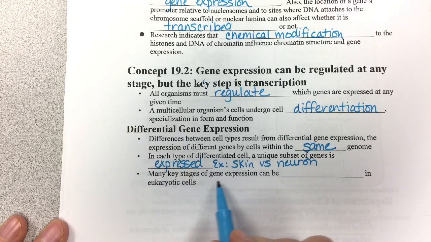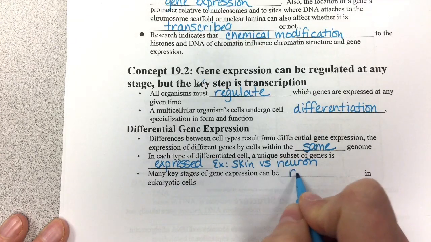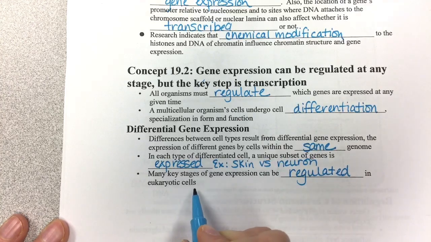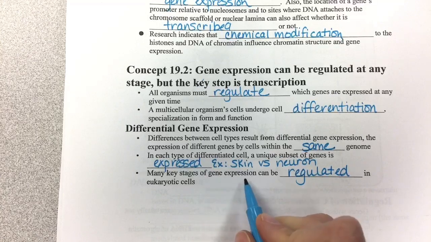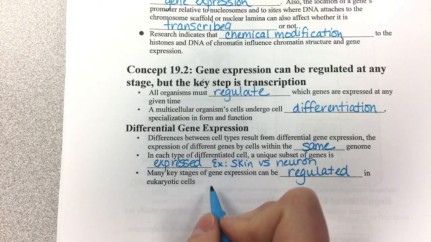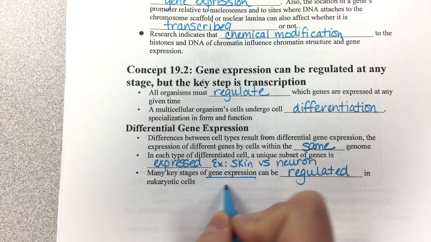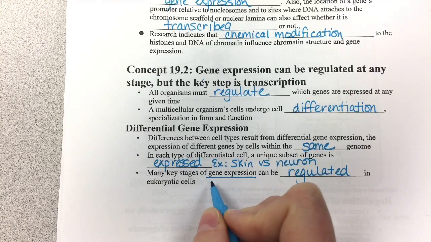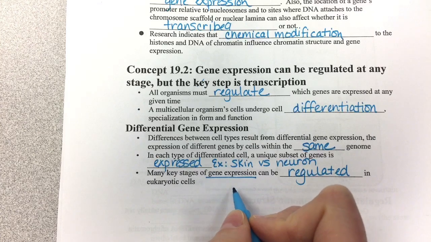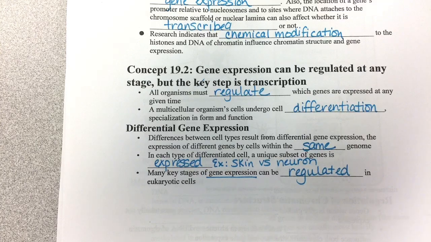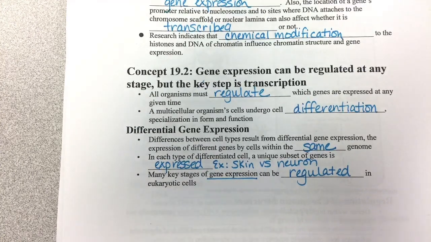Many key stages of gene expression can be regulated in eukaryotic cells. So how do we regulate this gene expression? Gene expression is really protein synthesis. What you're really doing is regulating protein synthesis, because the proteins are going to give you the trait, and something's going to happen in the cell as a result of having that protein or that gene expressed. So let's look at these regulations here.